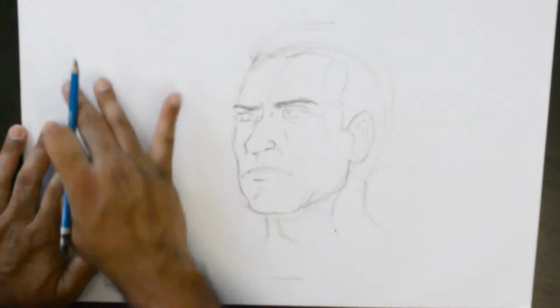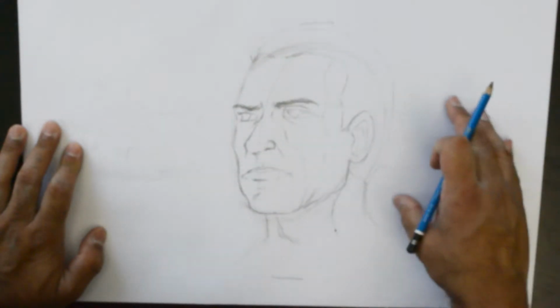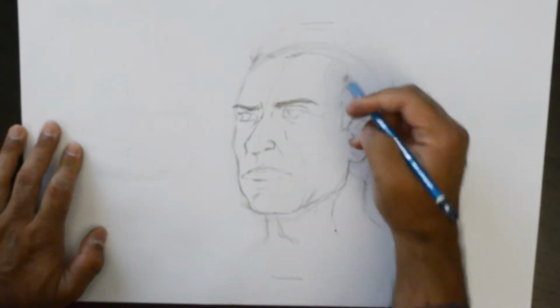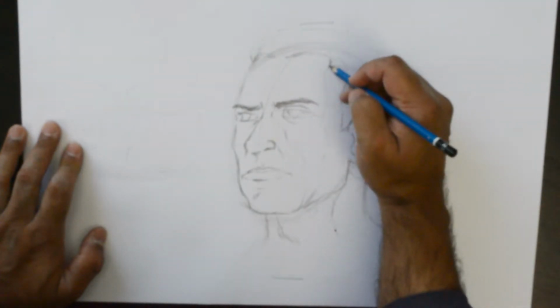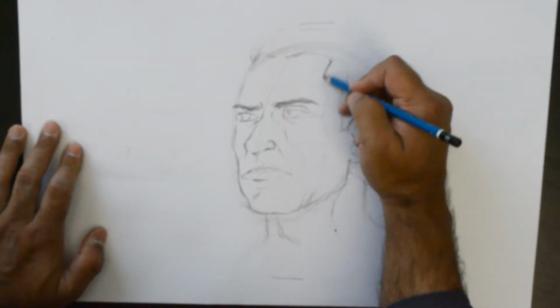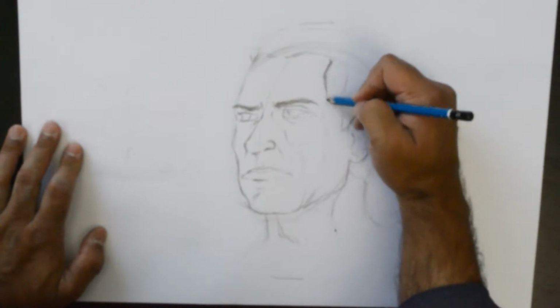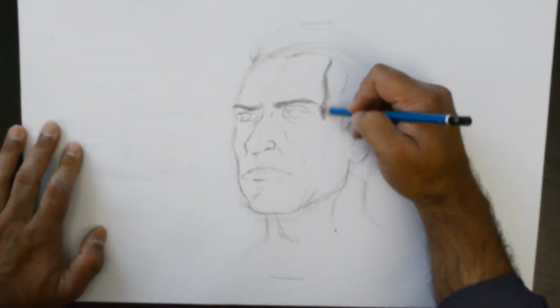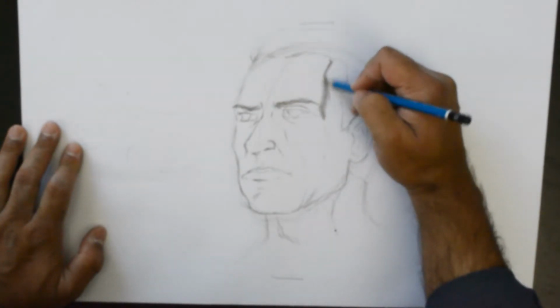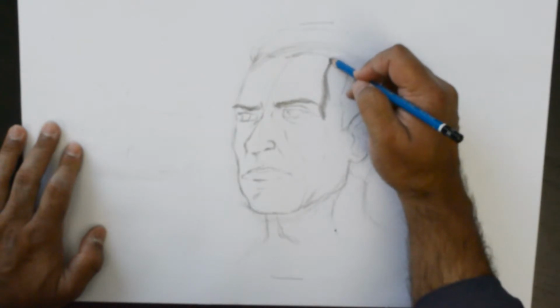So light source is hitting here, but there is a faint light source on this side and at this particular angle. So right around the bulge of the face, we can safely start putting in some cross hatching. And every face is unique in itself.